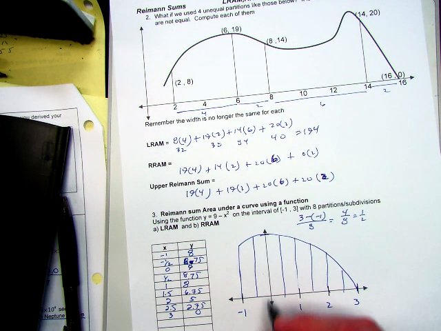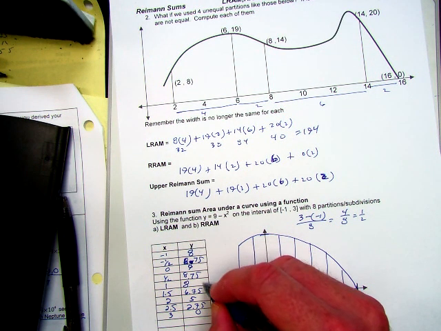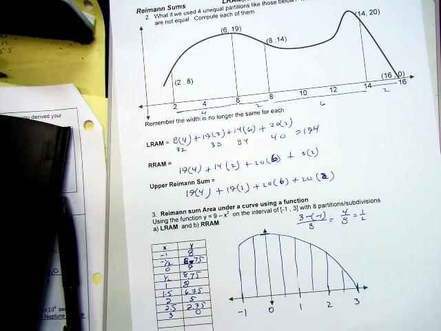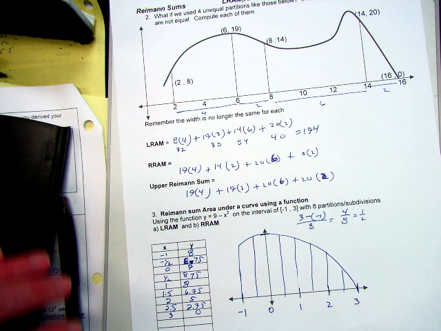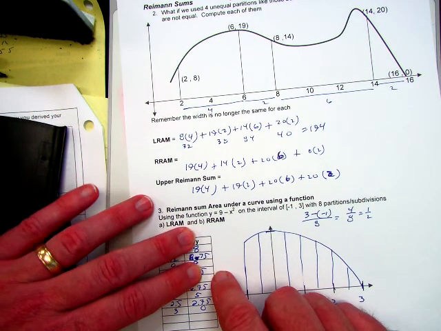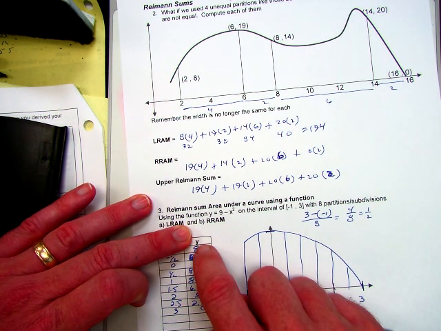So if we agree, these are all the same width. If I look at each of these, I'm going to take each of these 2 y values, and the left is always going to be the one above.